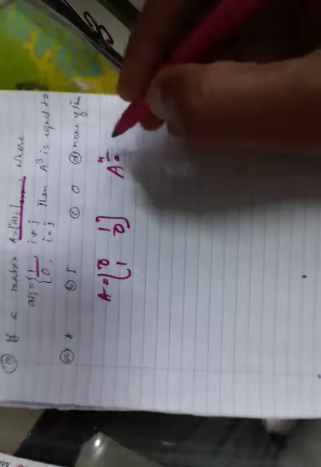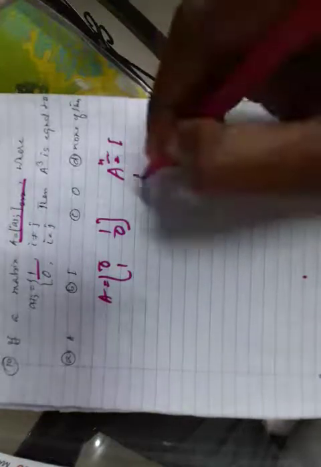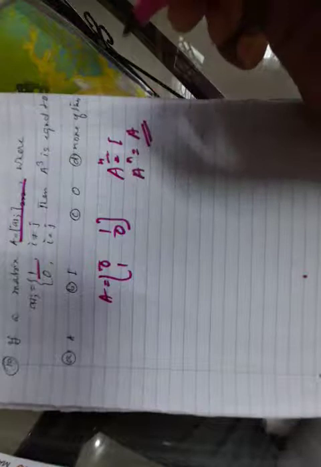It is dependent on the even numbers and odd numbers. If n is an even number, then we'll get I, and if n is an odd number, then we will get A only. Okay, that I told. So here n is what? Odd number.